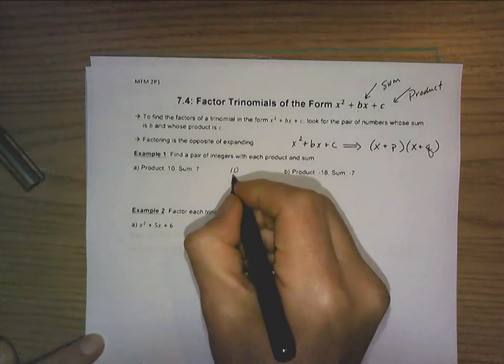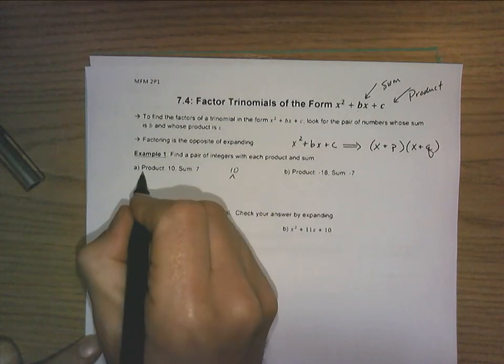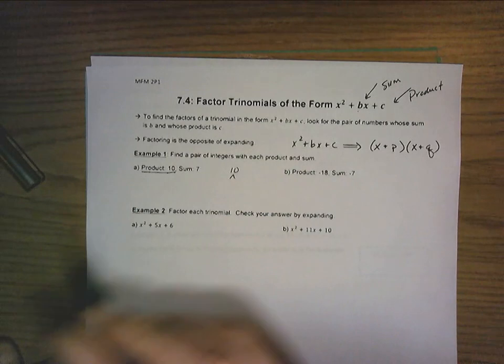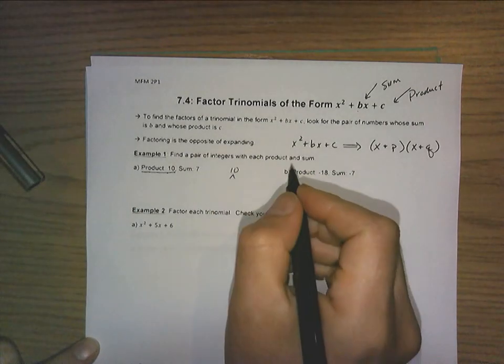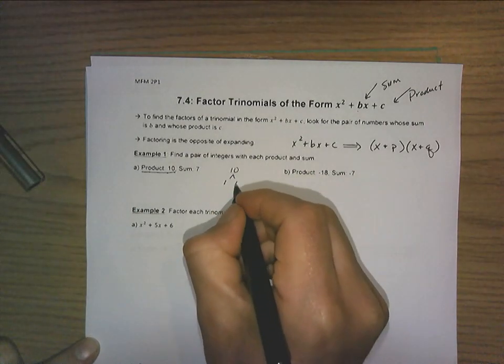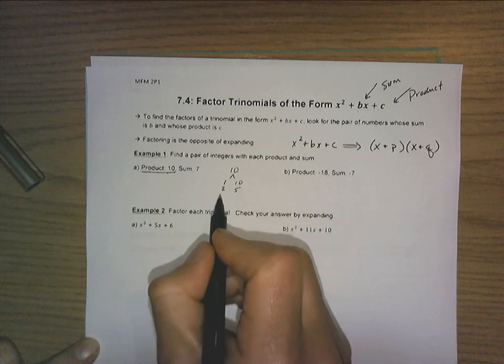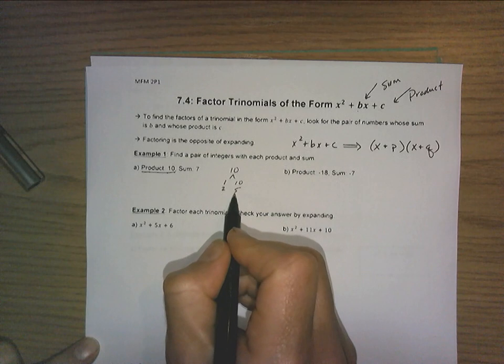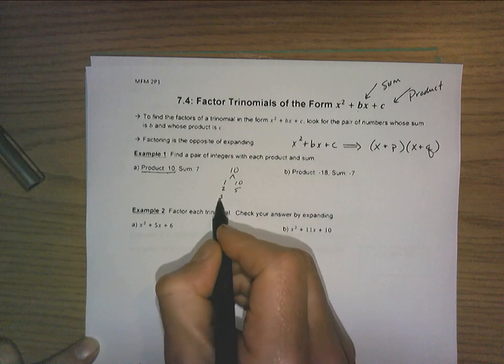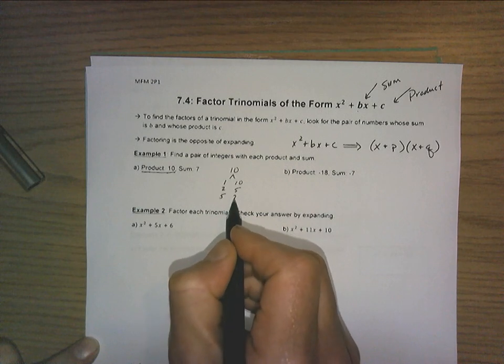So what I do is I start off and I say, okay, they need to have a product of 10. So what are all the factors of 10? Well, 1 times 10 is 10. 2 times 5 is 10. 3 does not divide into 10 evenly, so we don't call it a factor of 10. 4 does not divide into 10 evenly. 5 does divide into 10 evenly, and it's 2 times.